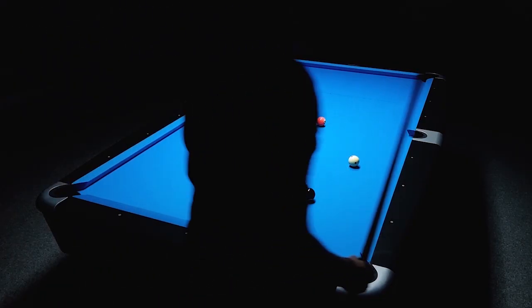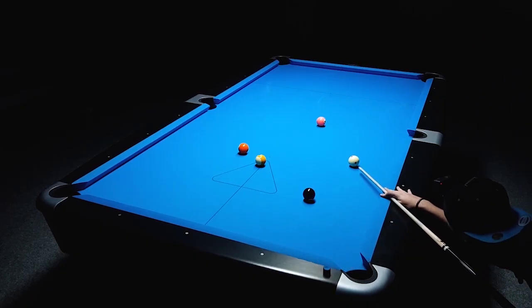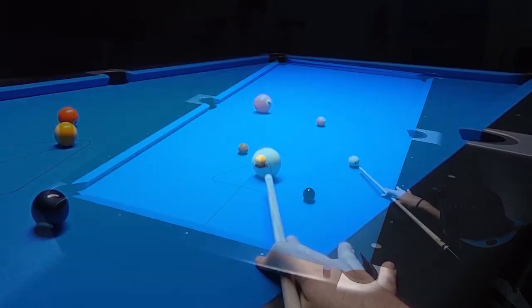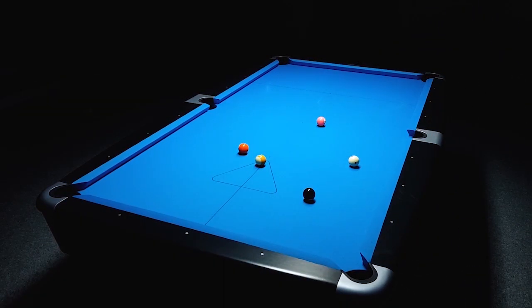Hopefully we didn't get too far. Yeah, we got a little too far if you look at the angle. But we're pretty close to the 4-ball. That means we can pretty much hold the cue ball.